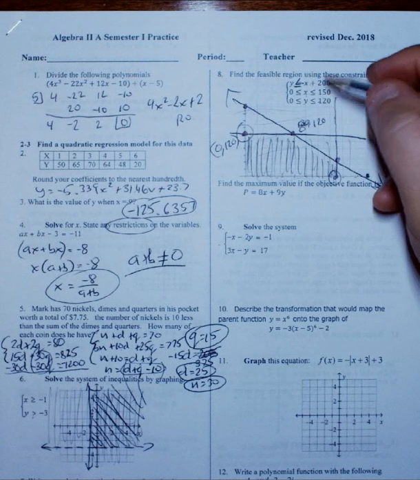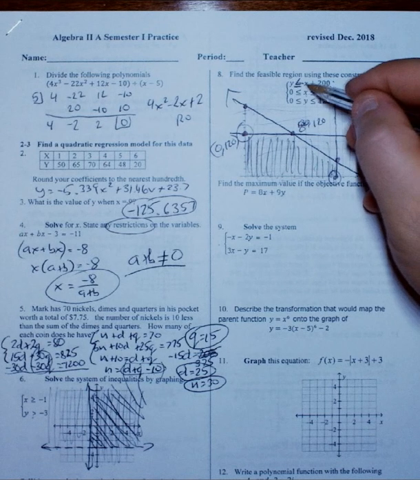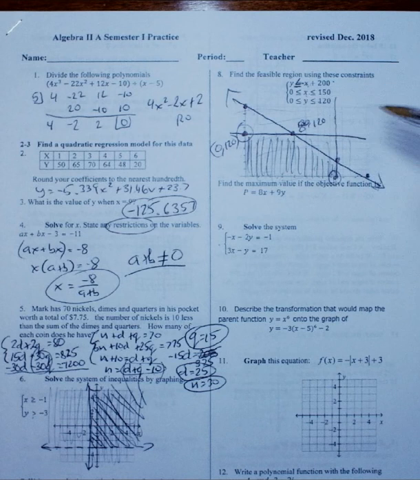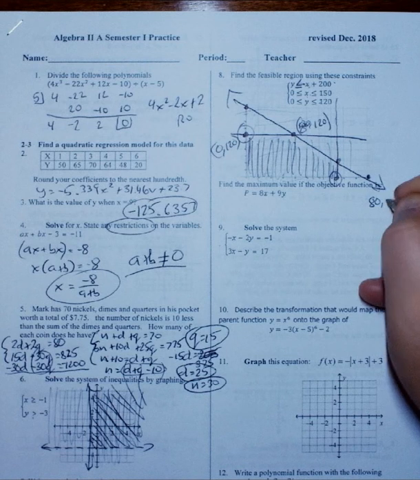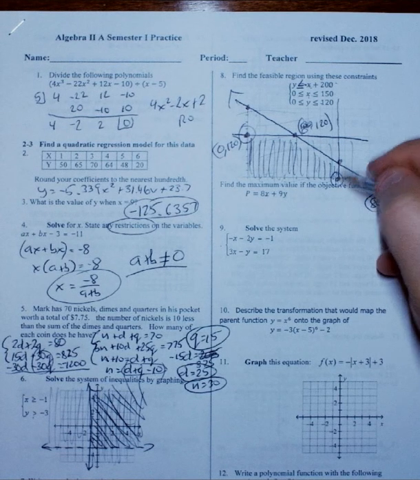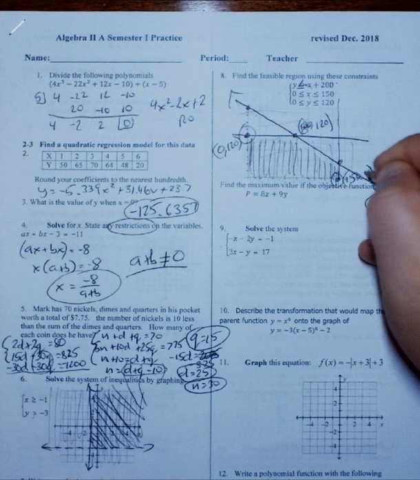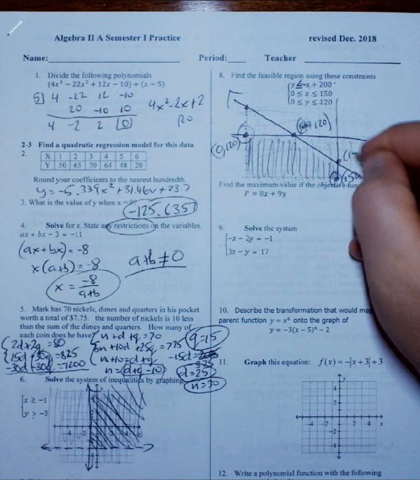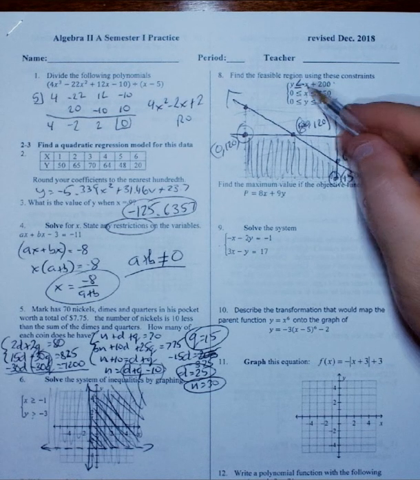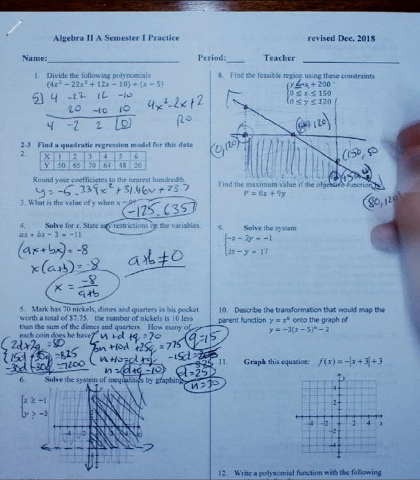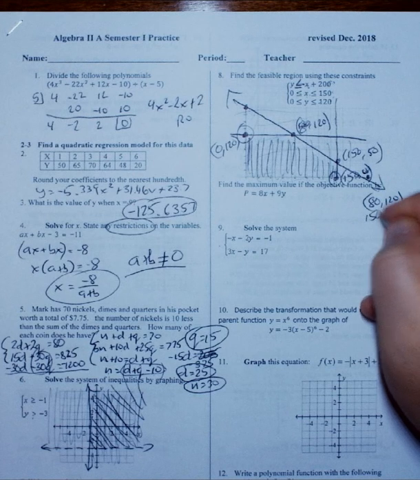And that would make sense because these have to add up to 200. If x is 80, then this is negative 80 plus 200, which is 120. So this is one point. That looks really sloppy, but that's the point 80 and 120. This point here is 150, 0. That's going to give me a certain profit, but this is going to give me something more, 150 and 50. And that's because if x is 150, negative 150 plus 200 is 50. That's where these 2 lines intersect. And so this is 150 and 50.